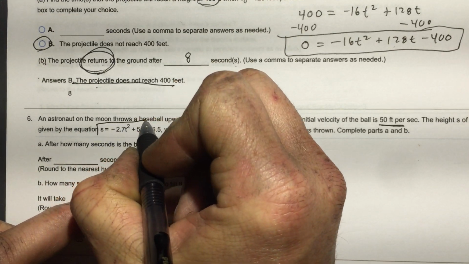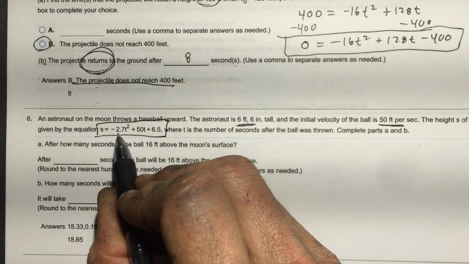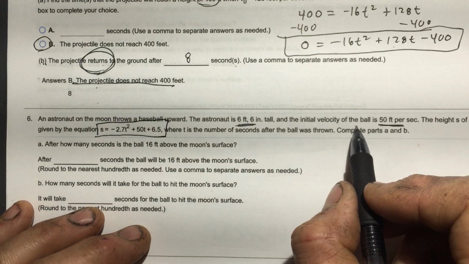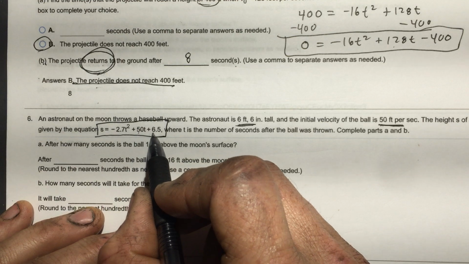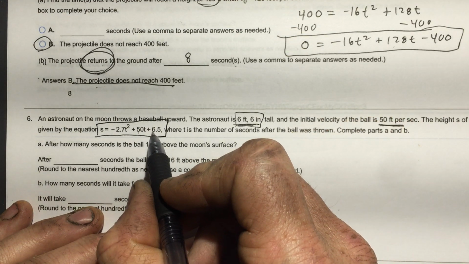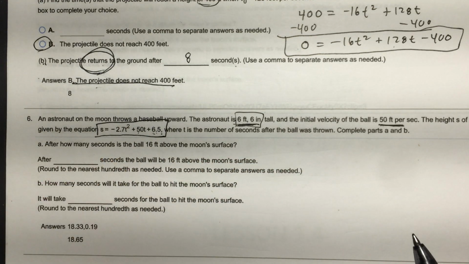So here's my equation right there. And if you notice, negative 2.7, there's my gravity on the moon. 50, see, that's the initial velocity, how hard it was thrown. And then plus 6.5, this astronaut is 6 feet 6 inches tall. So that's 6.5 feet. There's my equation for the problem.